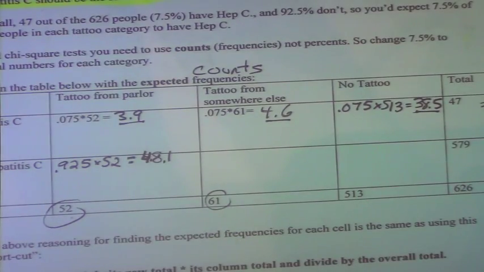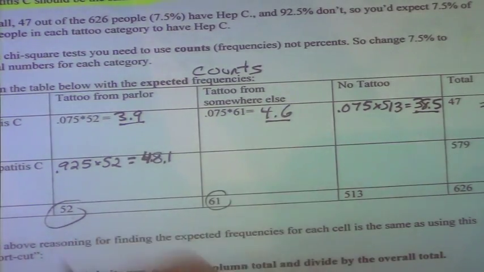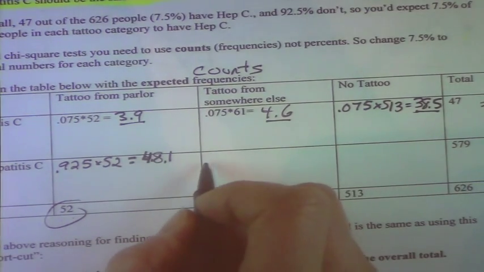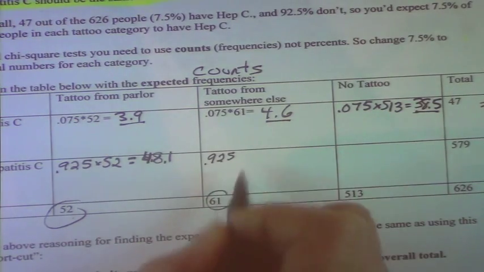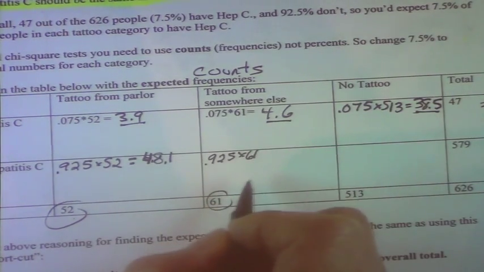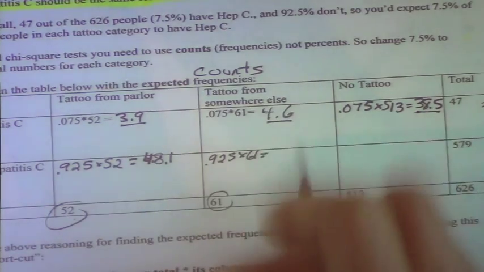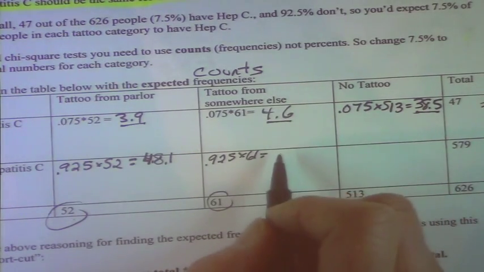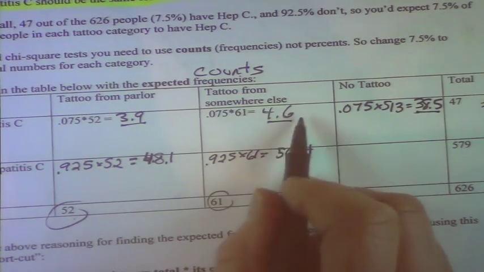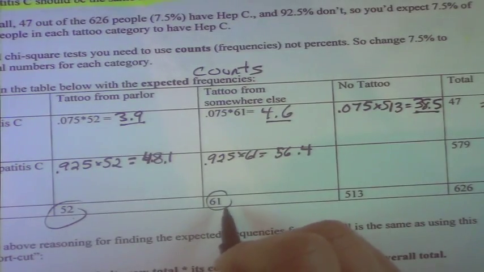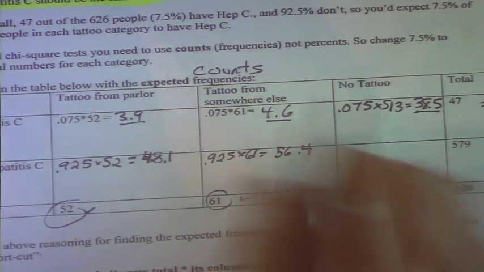Okay? And that better add up to 52, and it does. And then we're going to say that 0.925% of the 61 don't have hepatitis C because they're under the null. That's how it would be. And here we get 56.4. Check that it adds up to 61, and it does. So that checks and that checks.